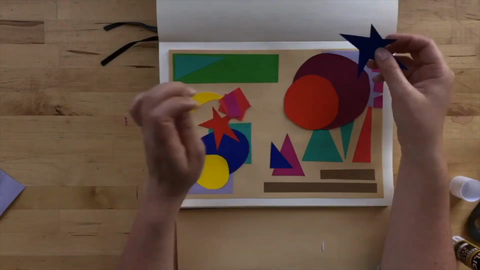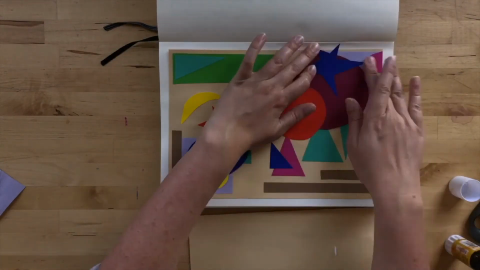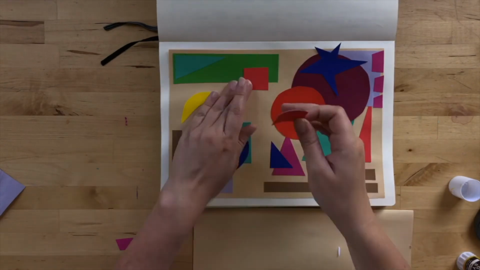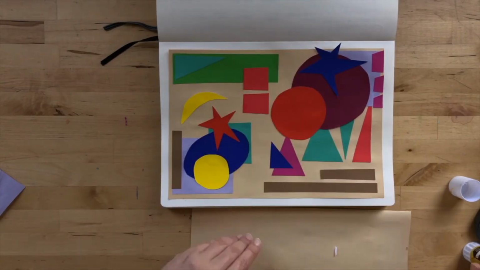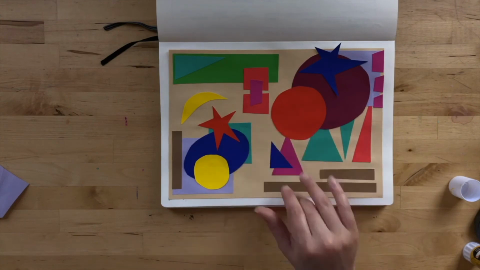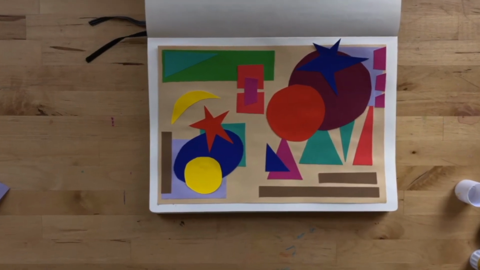This was a fun prompt to try for shapes. It often helps to give yourself parameters to follow, like using every shape you cut out. It helps to challenge your artistic mind and think differently than it normally does. I hope you enjoyed watching me give it a try.